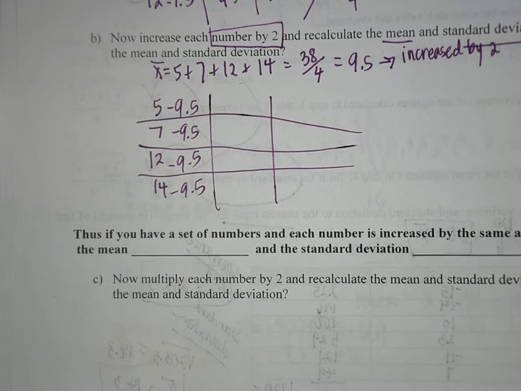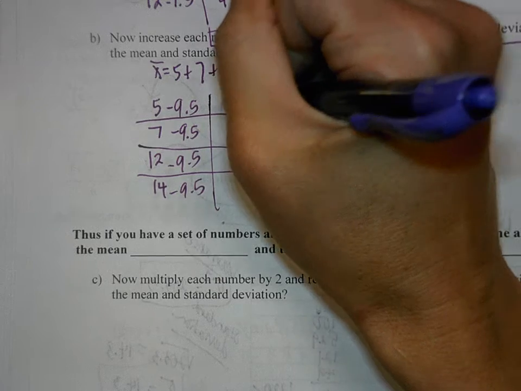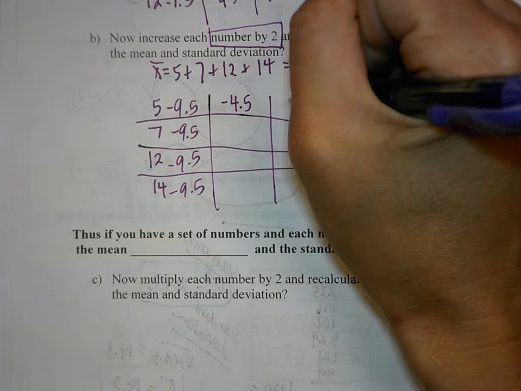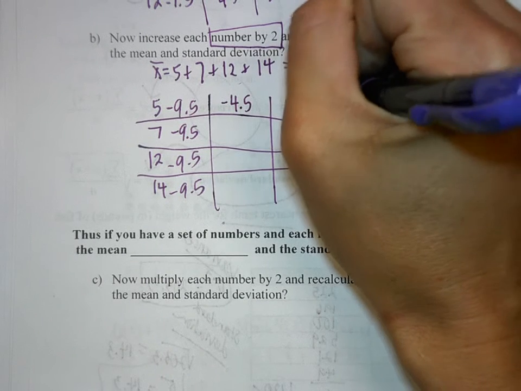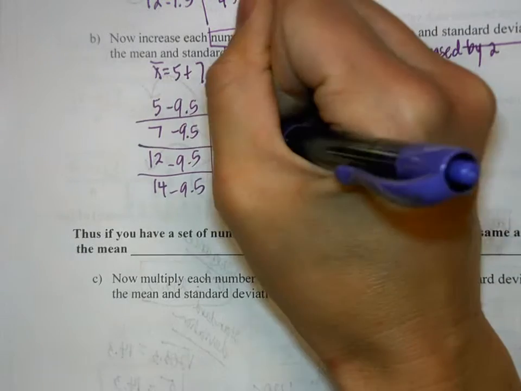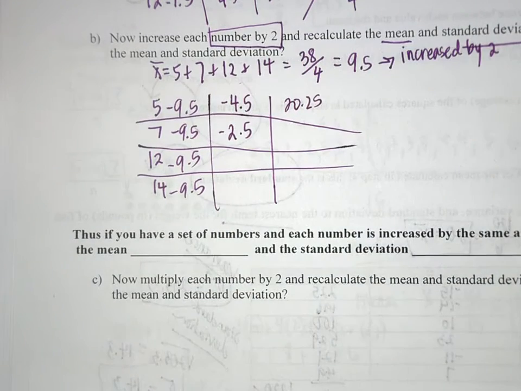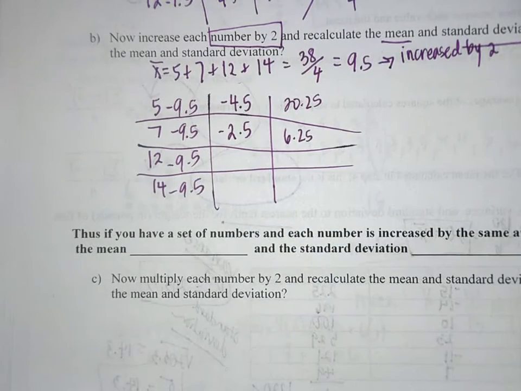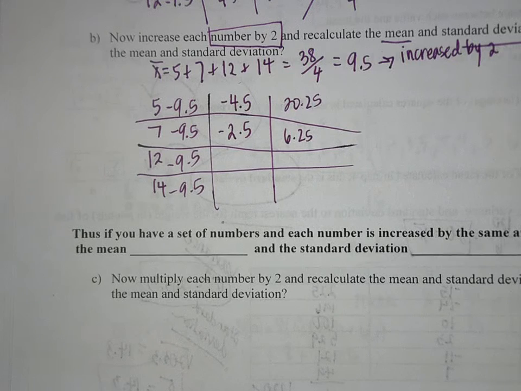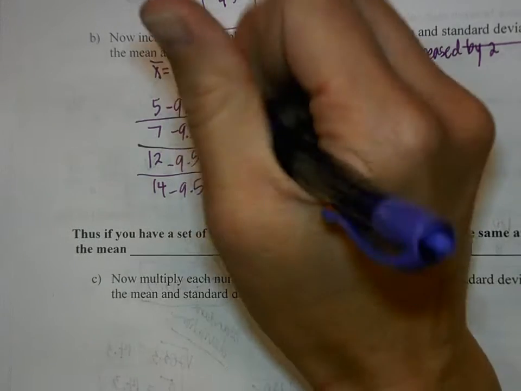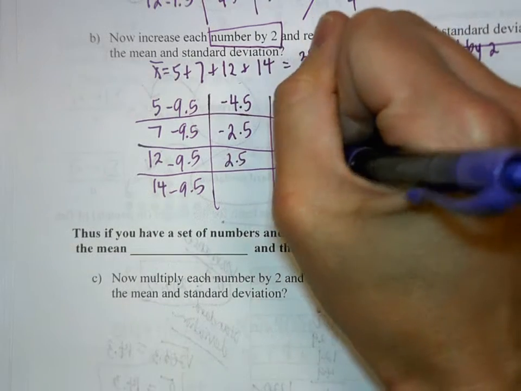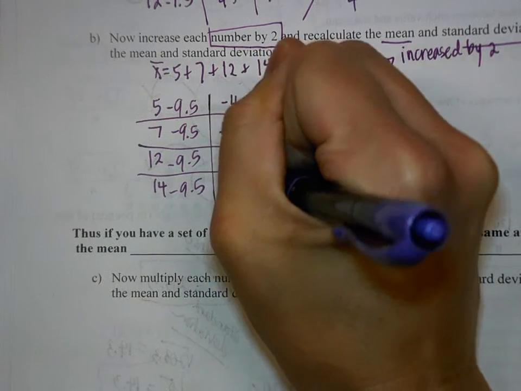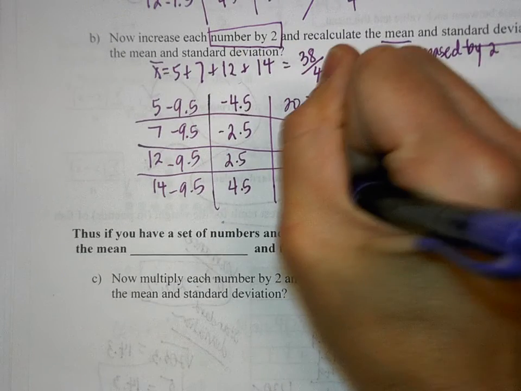Okay, so 5 minus 9.5 is negative 4.5, and when you square it, it makes 20.25. 7 minus 9.5 is negative 2.5, and when you square that, it makes 6.25. 12 minus 9.5 is 2.5, we square that, it makes 6.25. 14 minus 9.5 is 4.5. We square it and it makes 20.25.